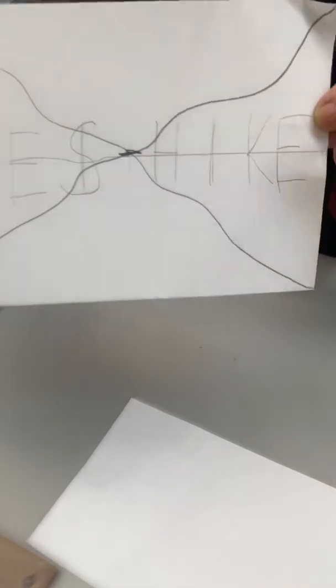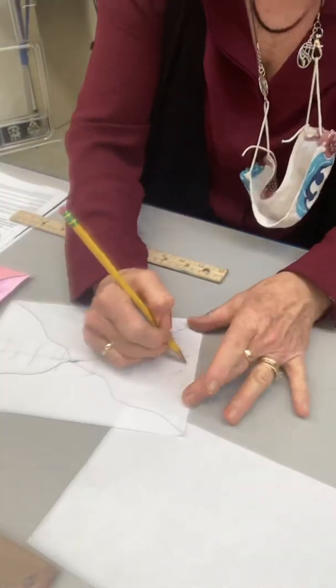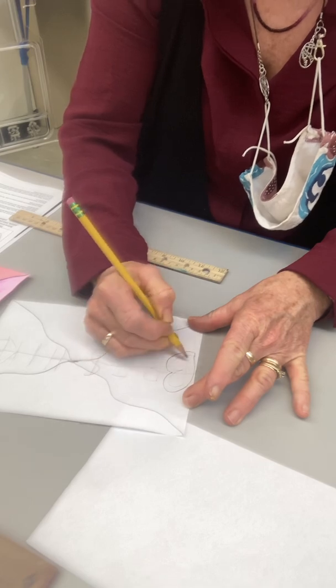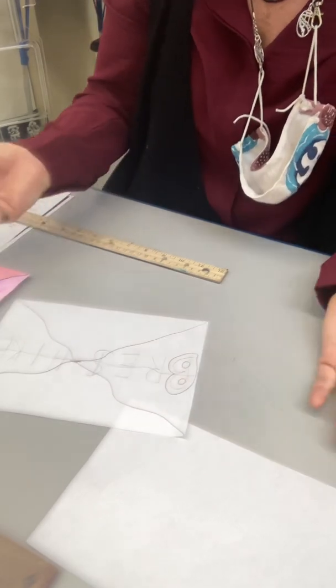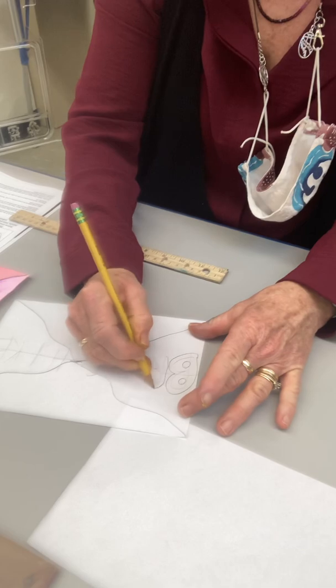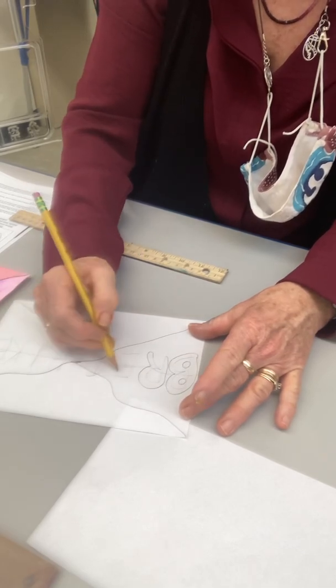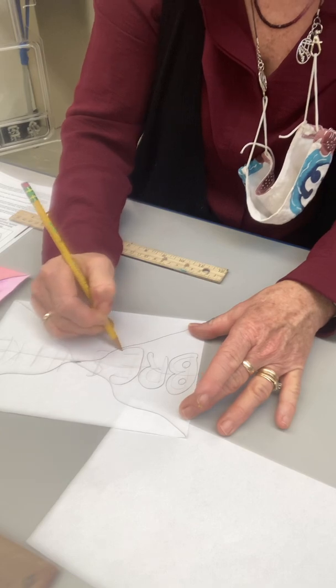Now I'm going to take these stick letters and make them into either block or bubble. One way of doing that is just using that as a skeleton. I'm then going to go around and make my letters have what's called more volume.